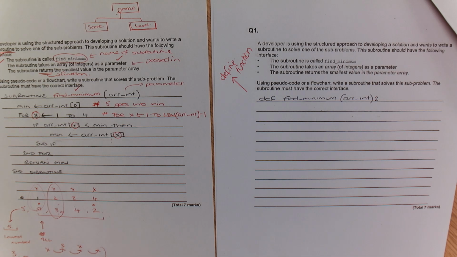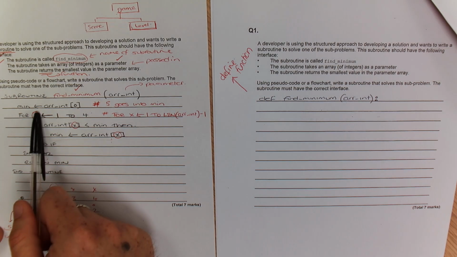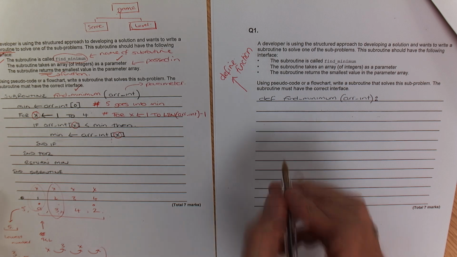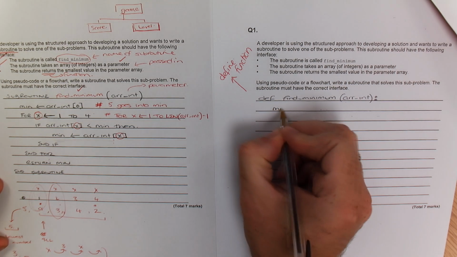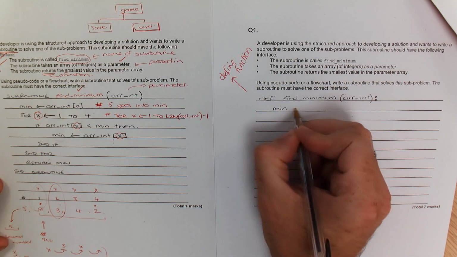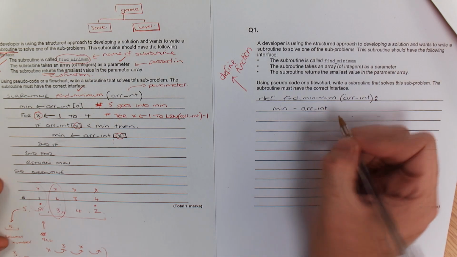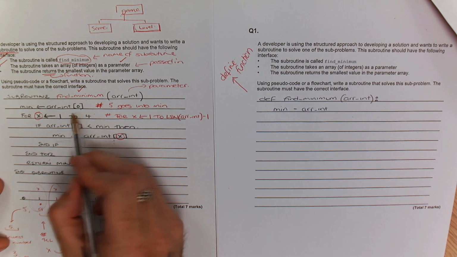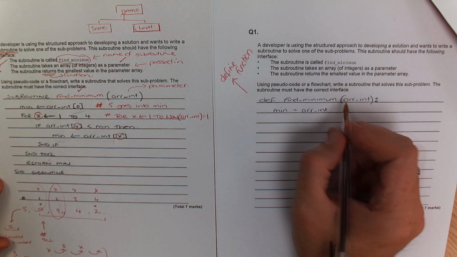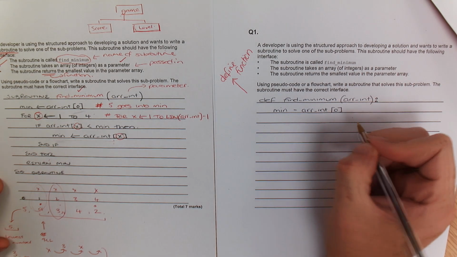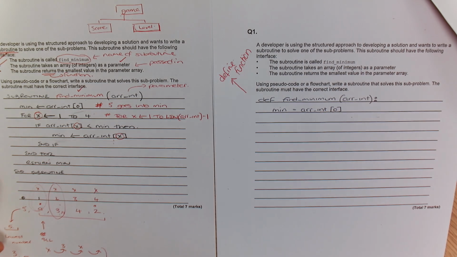Now, what I need to do, again, the difference this time is I'm not using an arrow because that's AQA pseudocode. I'm going to set up my minimum number. Minimum number equals array underscore int. But in terms of positioning, it is the same. So I'm going to say there 0 in my square brackets.